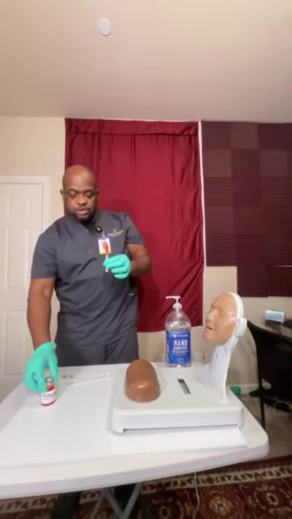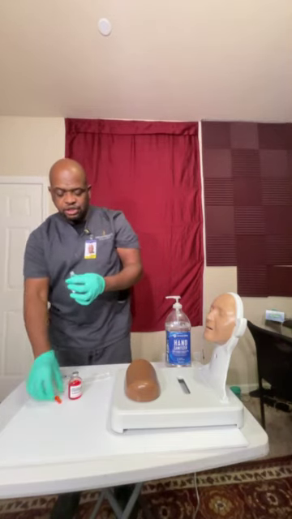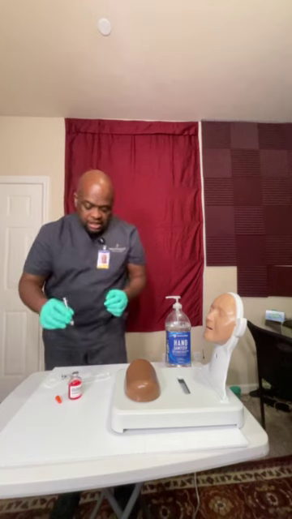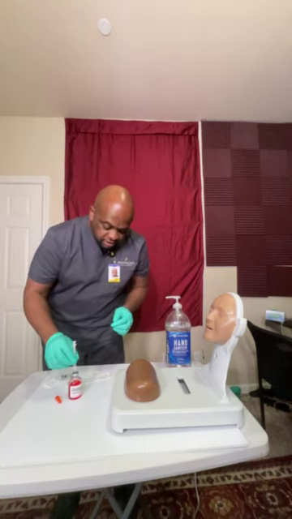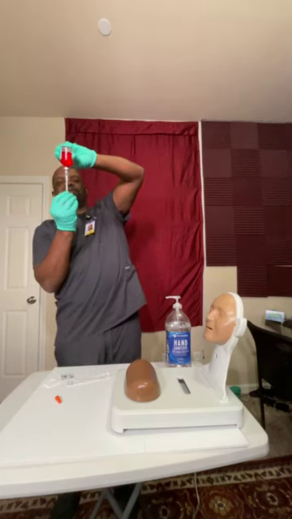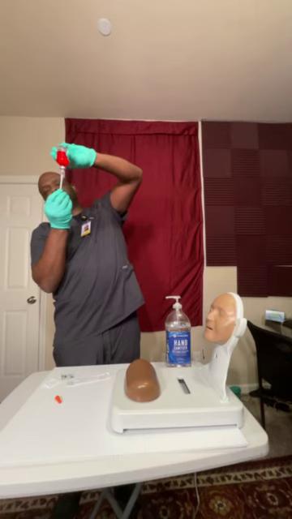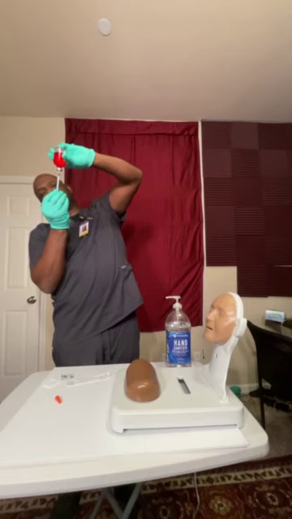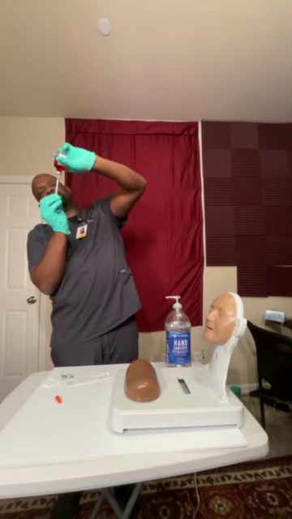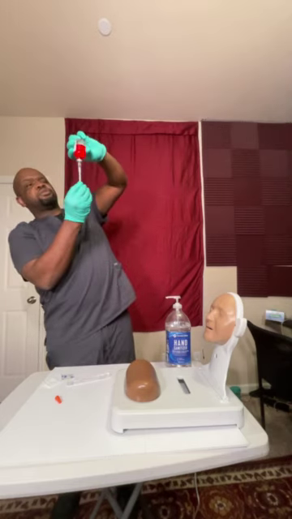Now, I'm going to remove the cap. And I will now inject 0.1 milliliters of air into the medication bottle. Inject the air. Now invert the bottle and draw into the syringe. Pull in 0.1 milliliters of tuberculin medication. So let me make sure I got that there.